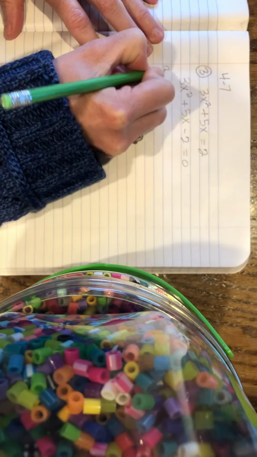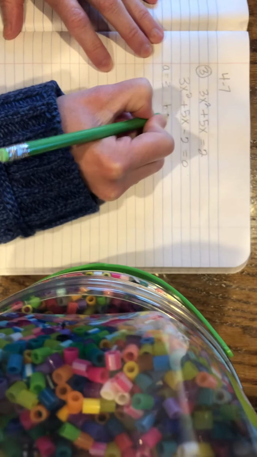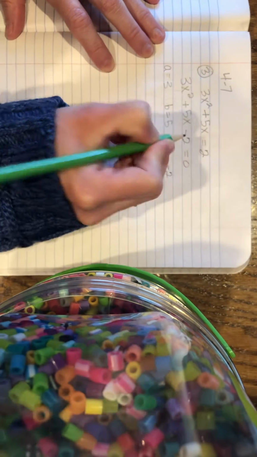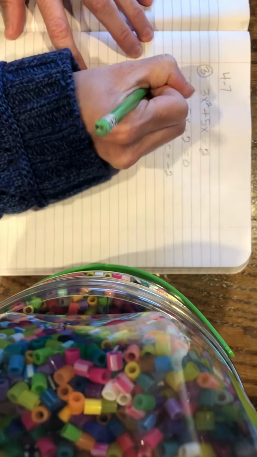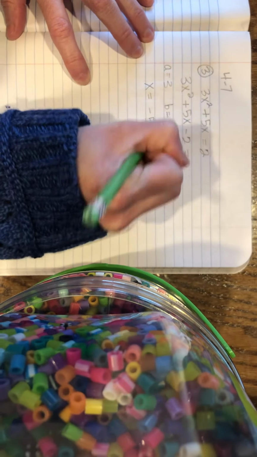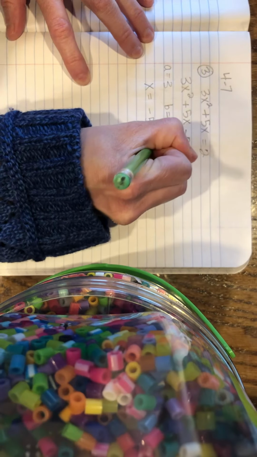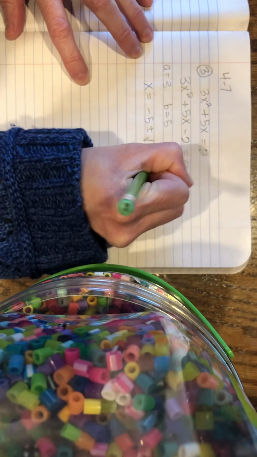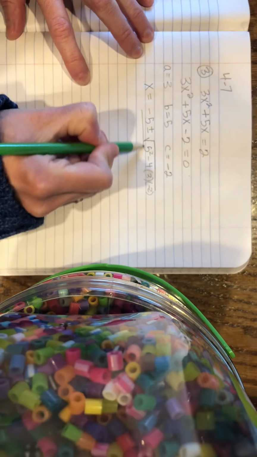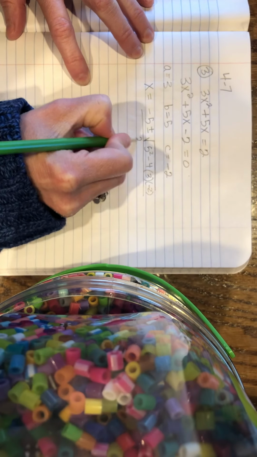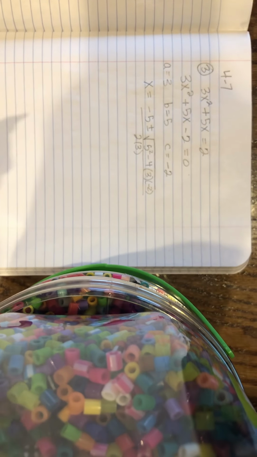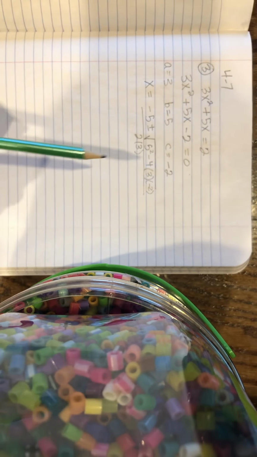Now I can identify the A, the B, and the C for this particular quadratic. And now I shall sing to you. X equals opposite B plus or minus the square root of B squared minus 4AC all over 2A. So I've applied my quadratic formula there, so I can start simplifying things.